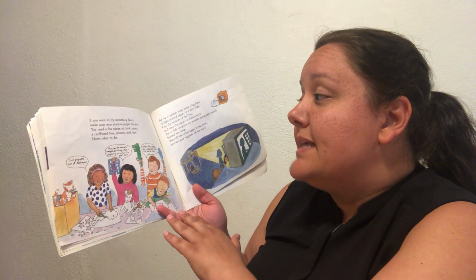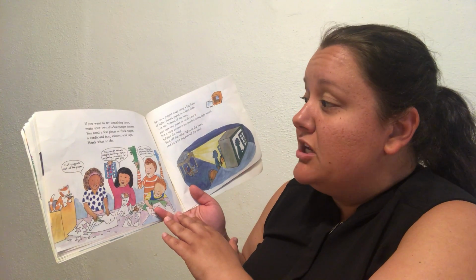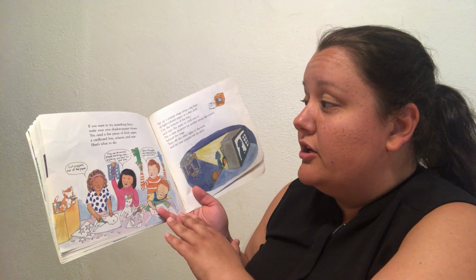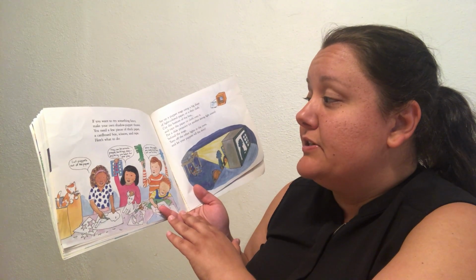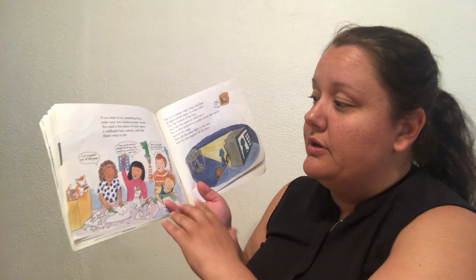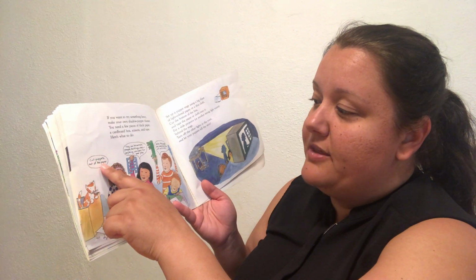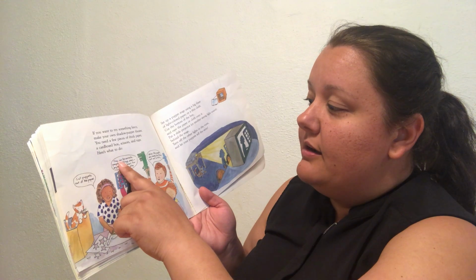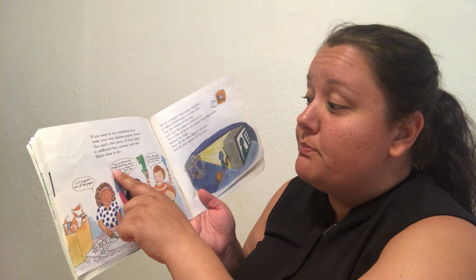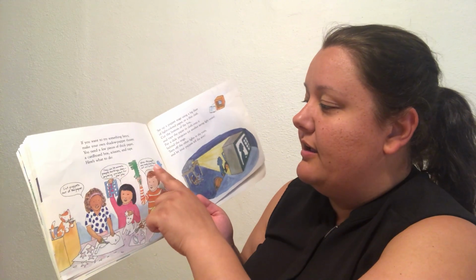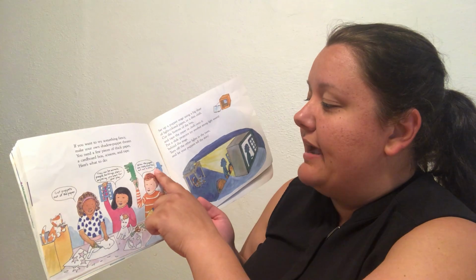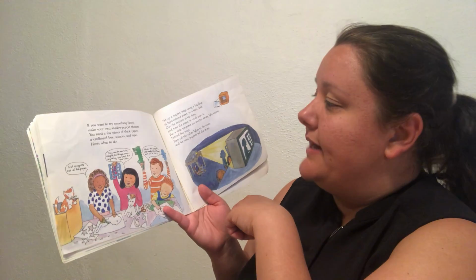If you want to try something fancy, make your own shadow puppet theater. You need a few pieces of thick paper, a cardboard box, scissors, and tape. Here's what to do. Cut puppets out of the paper. Then they can be animals, people, buildings, stars, anything you want for your play. When the puppets are ready, have them act out a story.